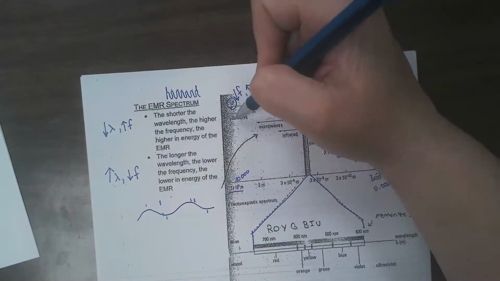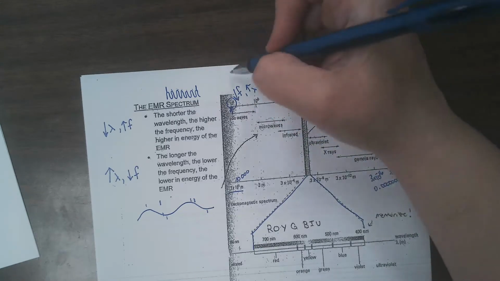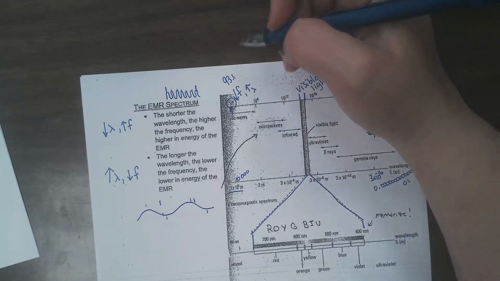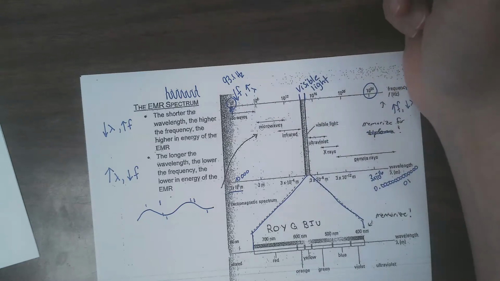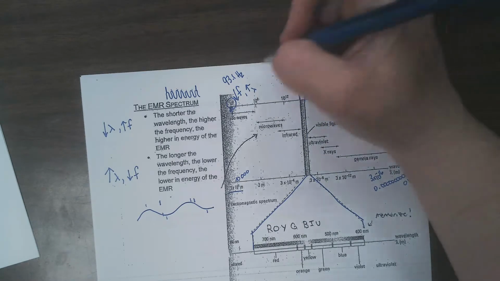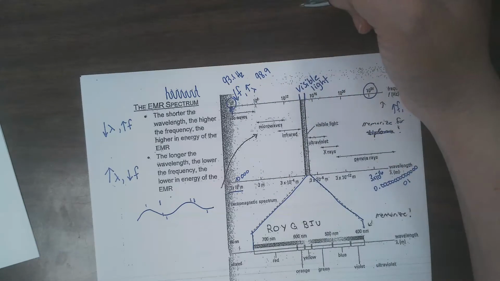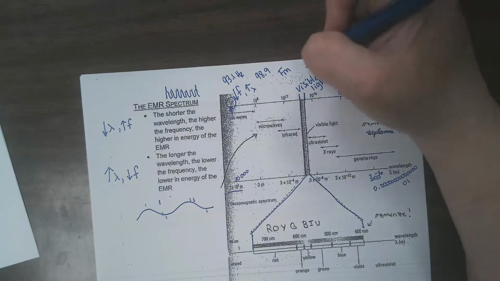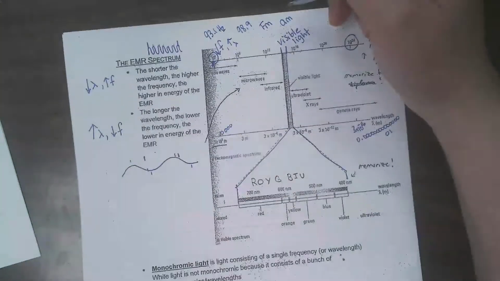You do need to know radio waves have a very large frequency. So 93.1, or Q99 is 98.9. Those are the frequencies, because FM stands for frequency modulation and AM stands for amplitude modulation.